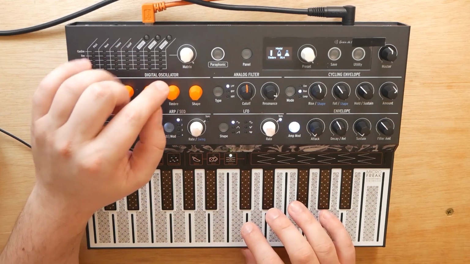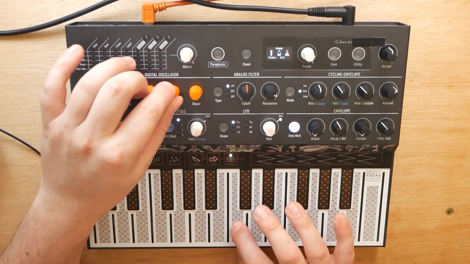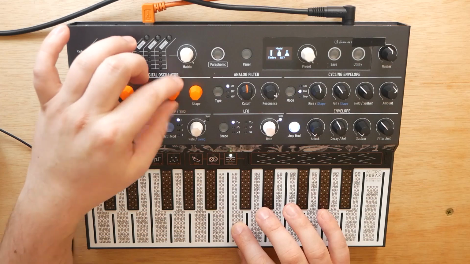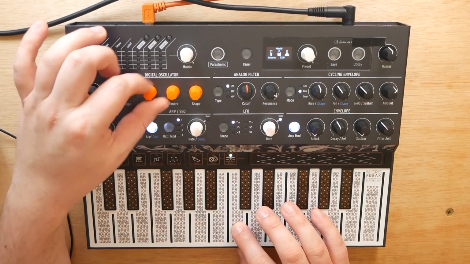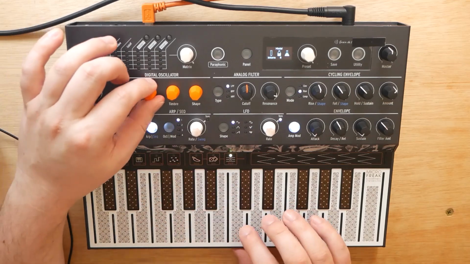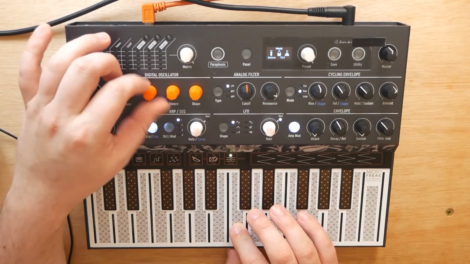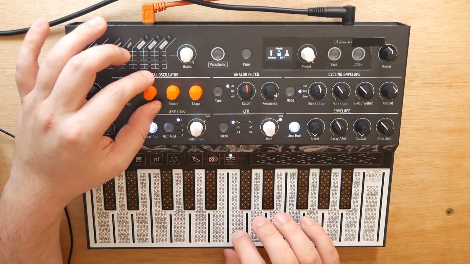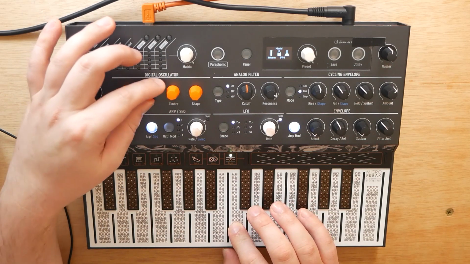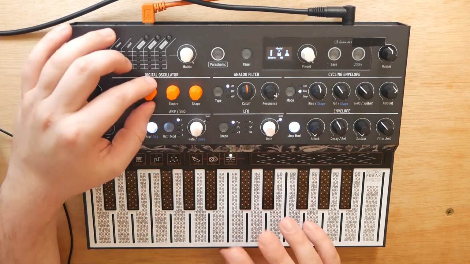So let's set one of these to be controlled by the LFO. I think I want it to be the wave knob. I think I want to have it start here and go about that far. Just back and forth.